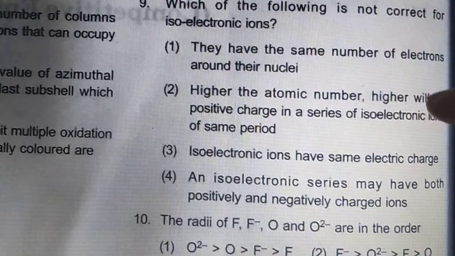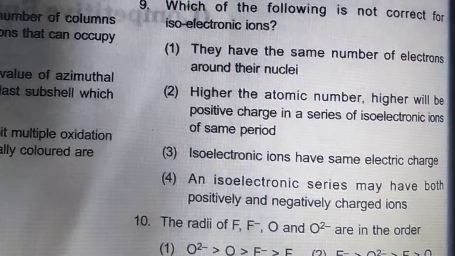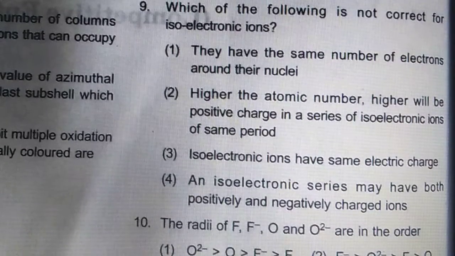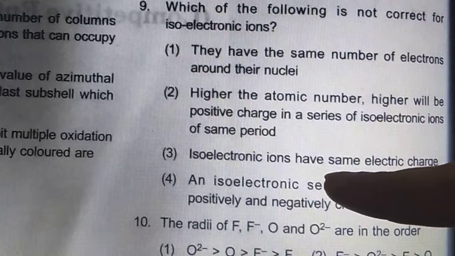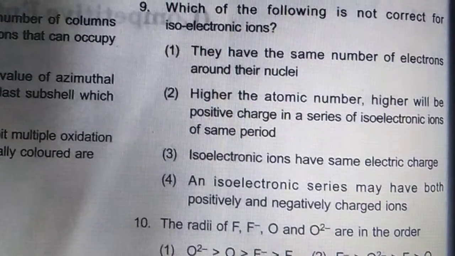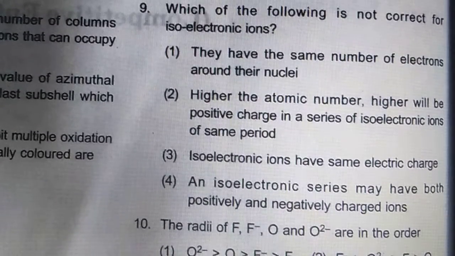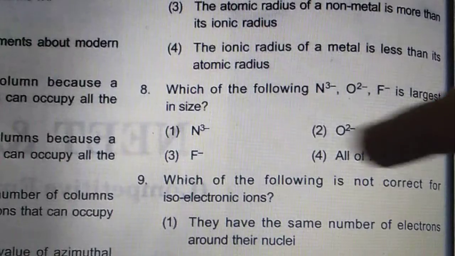Higher the atomic number, higher will be the positive charge in the series of isoelectronic ions. Means with a higher atomic number the number of protons will be high. There is no problem. Isoelectronic ions have the same electric charge? Dear students, same electric charge, no. Suppose N3 is there. In the last question we studied, if you see, the same charge is not there.